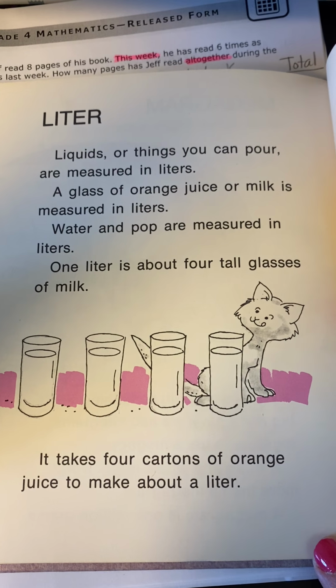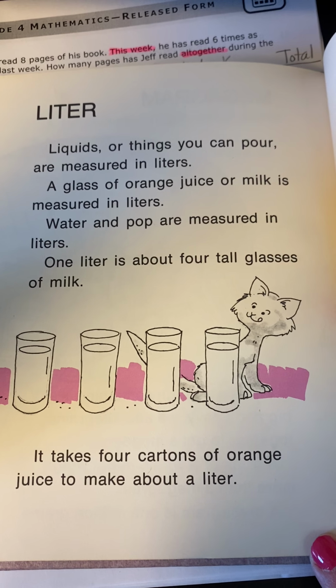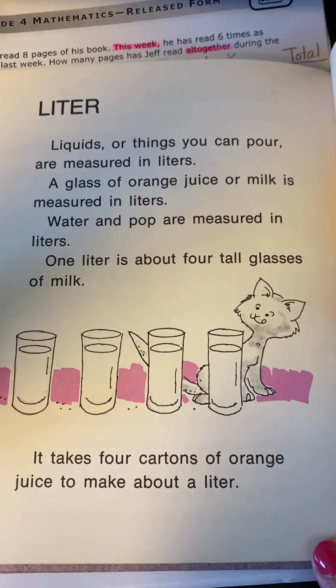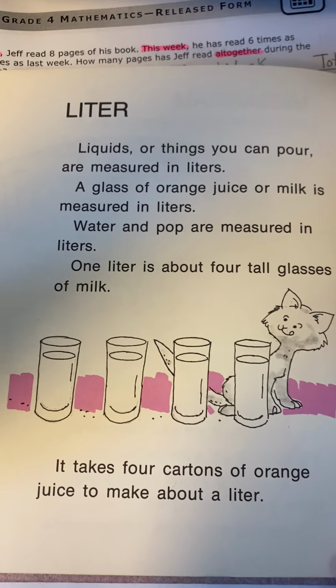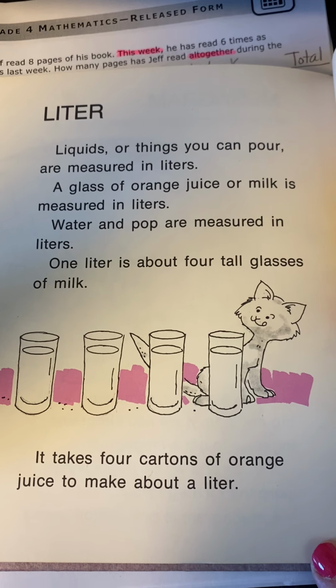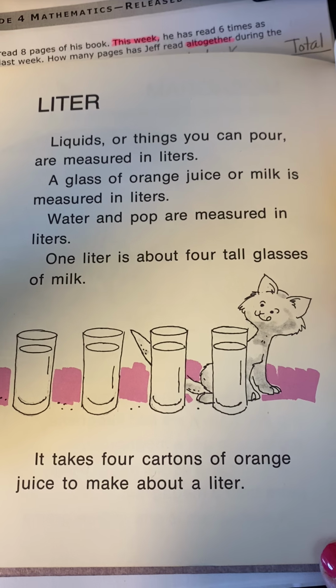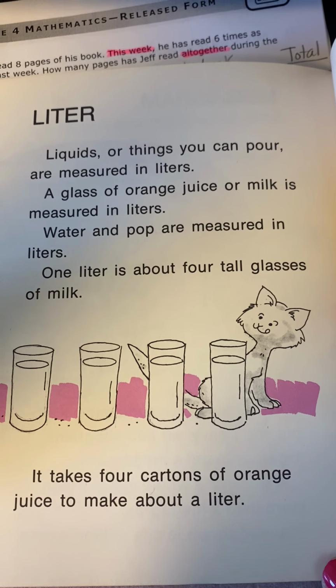Liquids, or things you can pour, are measured in liters. A glass of orange juice or milk is measured in liters. Water and pop, or we say pop up north, but soda down here, are measured in liters. 1 liter is about 4 tall glasses of milk.